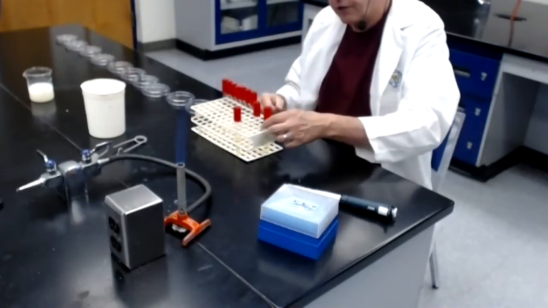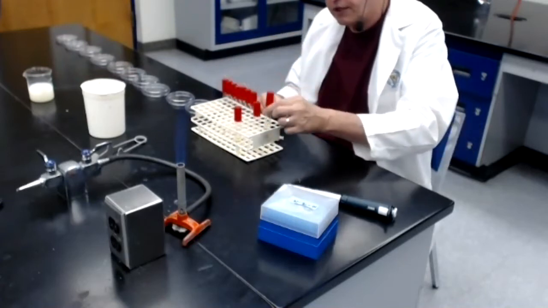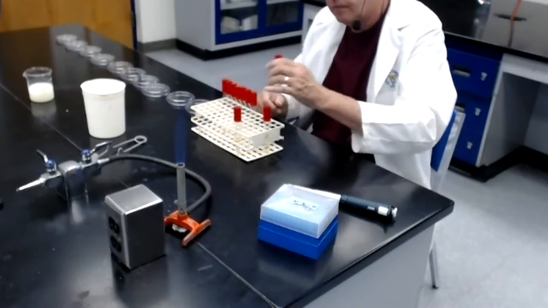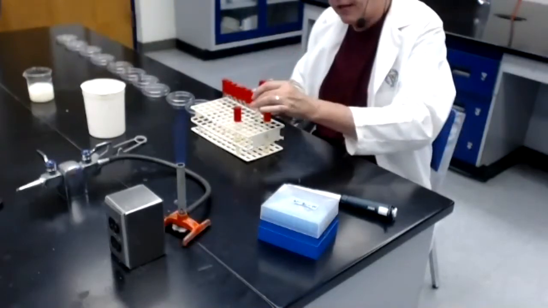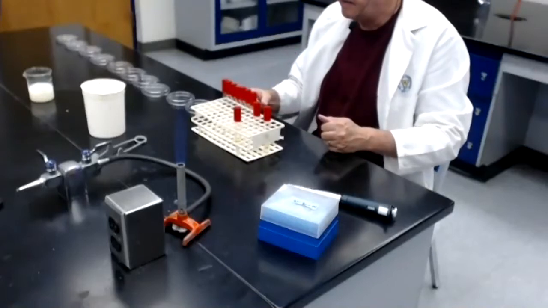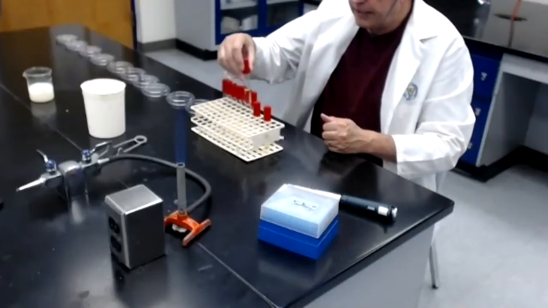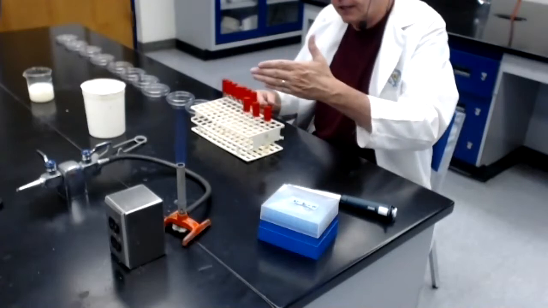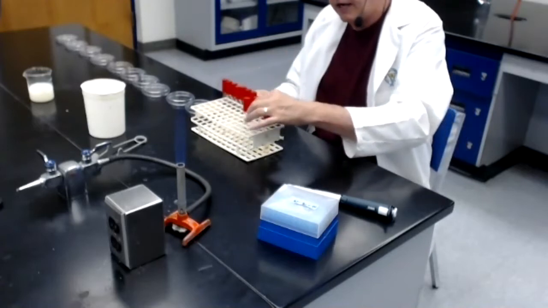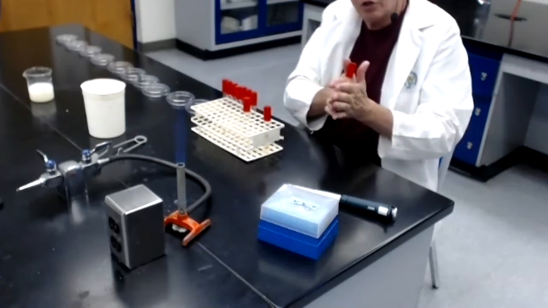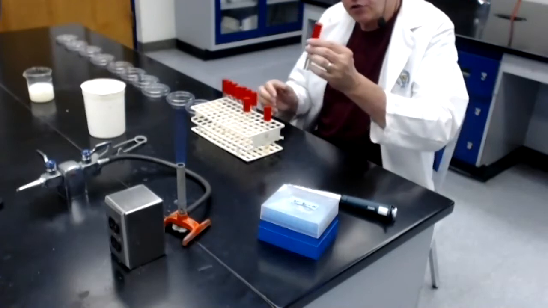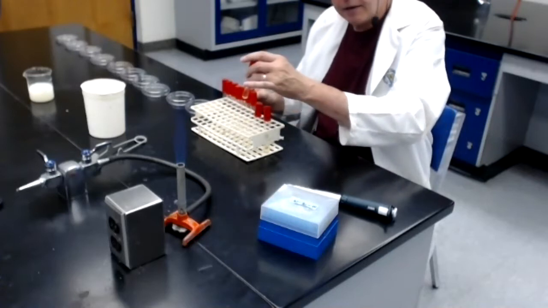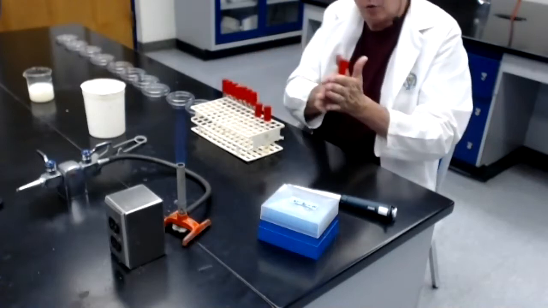I then transferred 1 mil of the 1/10 dilution into the 9 mils of the number 2 dilution. Mixed, put it down. To make the dilution in dilution tube number 3, I took dilution tube number 2, made sure it was mixed, and then I aseptically transferred 1 mil from dilution tube 2 into the 9 mils of dilution tube 3, and of course I mixed.